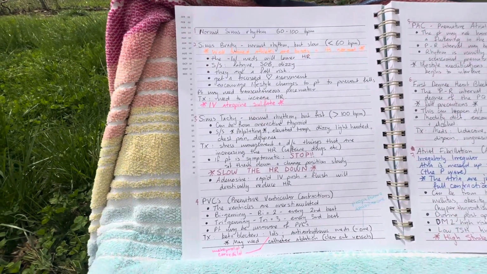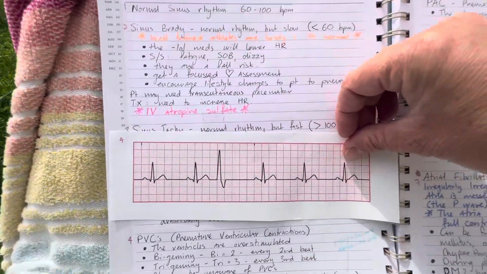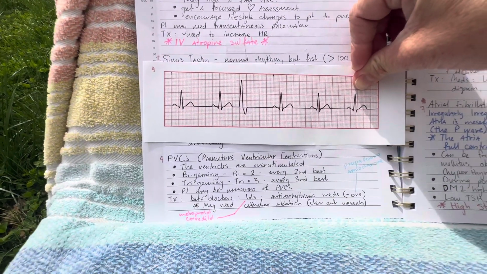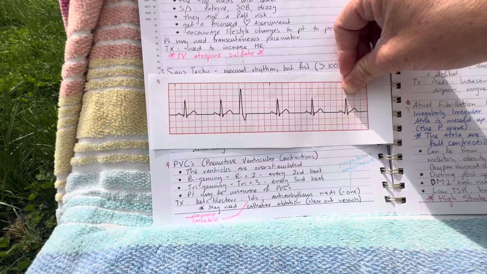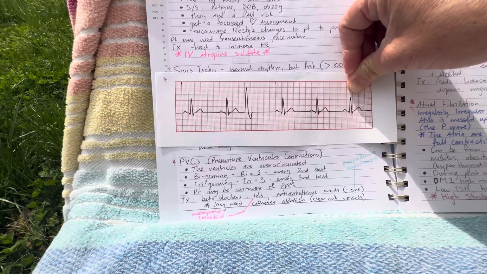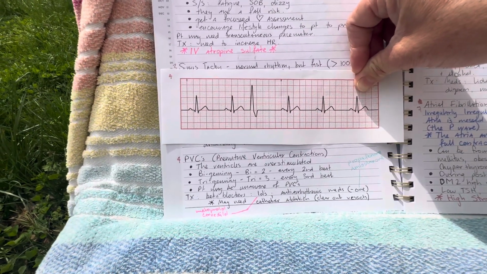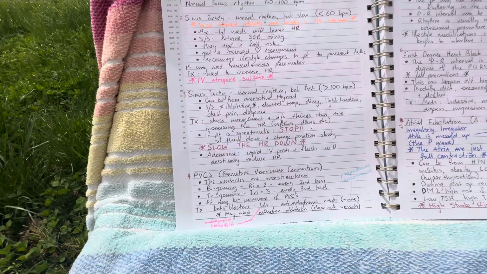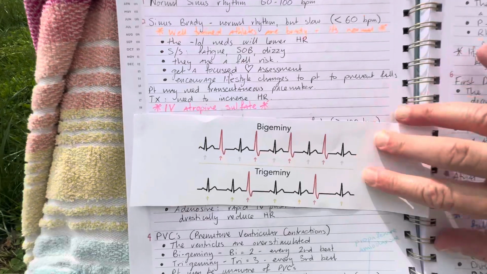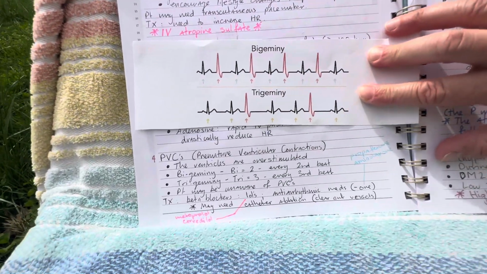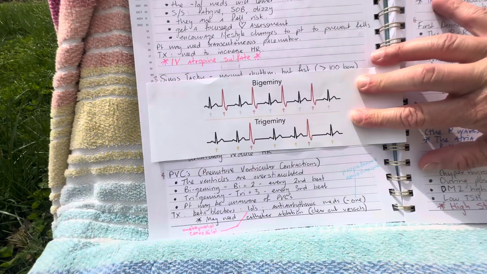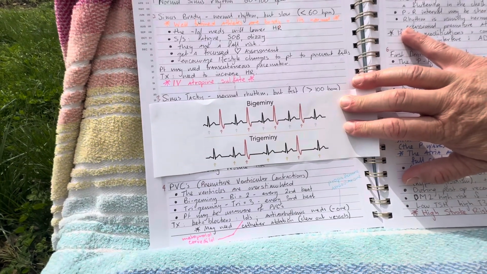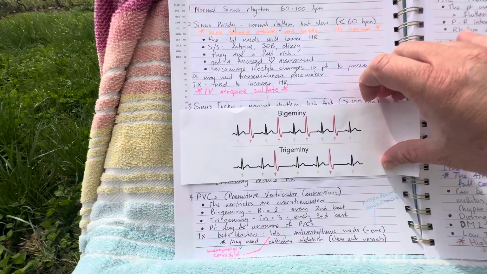PVCs, premature ventricular contractions. That's what it looks like. The ventricles are overstimulated. Bigeminy is bi, 2, every second beat. Trigeminy, tri is 3, every third beat. So the patient may be unaware of PVCs. This is what the bi and tri looks like. Beta blockers, the LOLs, antiarrhythmic meds, the ONs, they may need a catheter ablation to clear out the vessels.